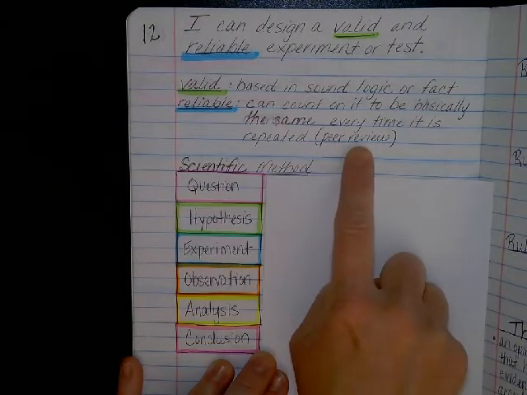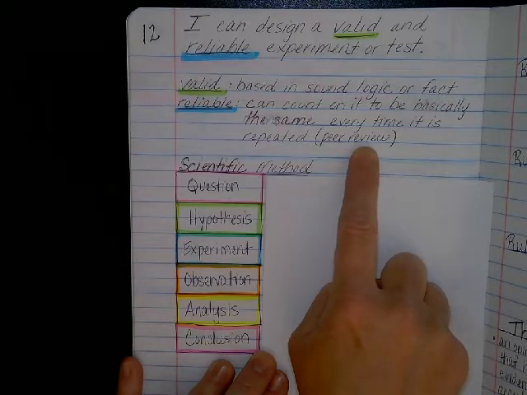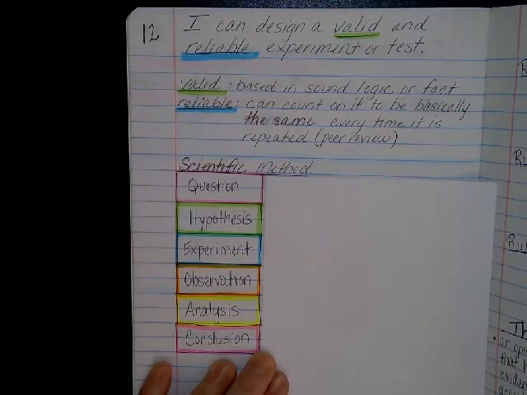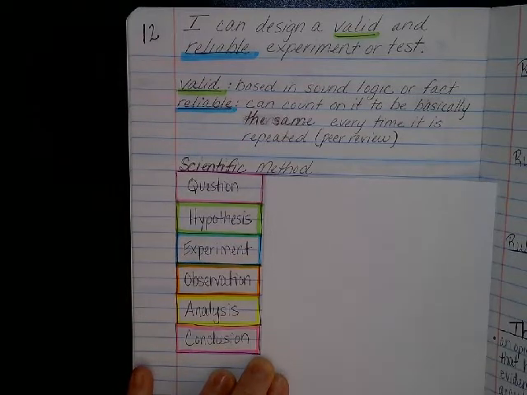And we need to make sure that it can be repeated by other people. This is a step in the scientific process called peer review, where other scientists or other people studying your topic would need to be able to follow your procedure and come up with the same results as well. If you're the only one who can get those results, then it is probably not a valid and reliable experiment.